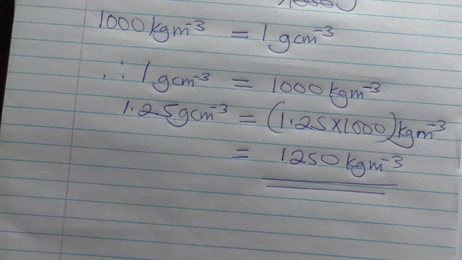There are two units. The SI unit is kilogram per meter cubed. The other unit is gram per centimeter cubed. There are others, but these are the commonly used.